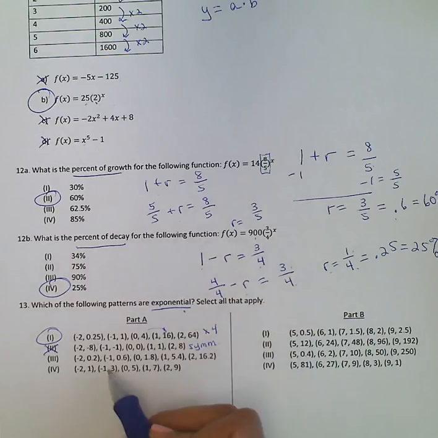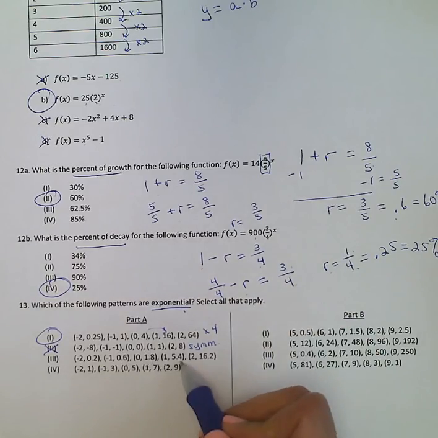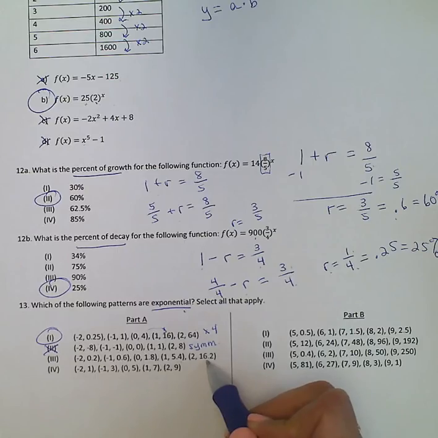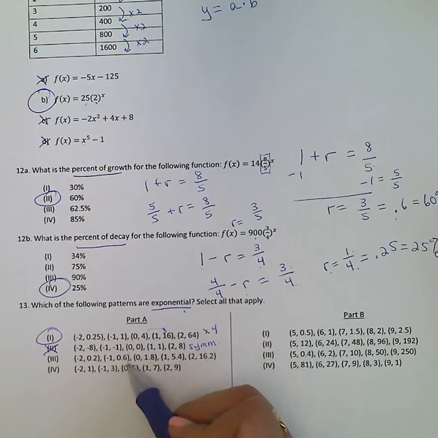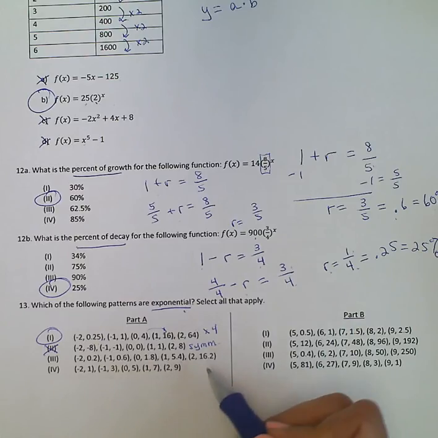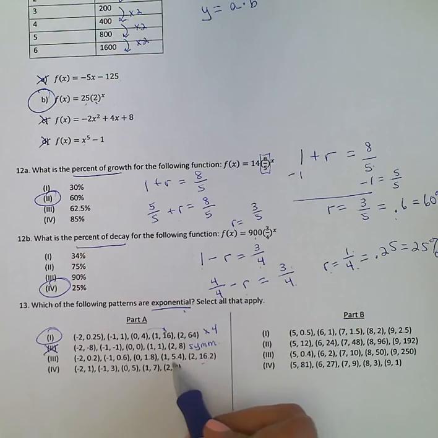Okay, 0.2, 0.6, 1.8, 5.4, 16.2, I'm thinking that it's times 3. And if you're not sure, remember the way to double check is to go backwards. Do 16.2 divided by 5.4 and see what you get. And I believe you should get 3.